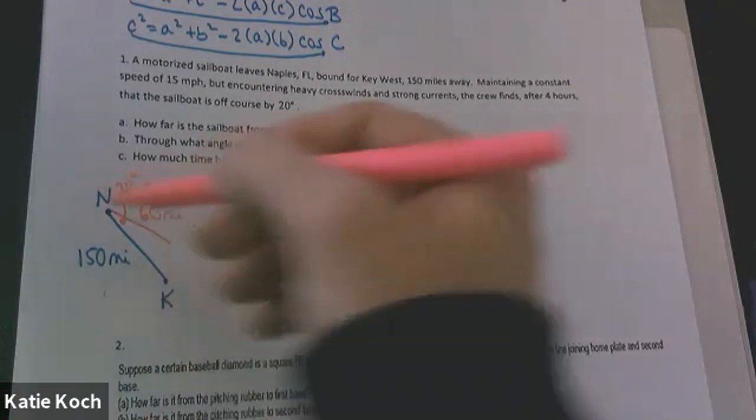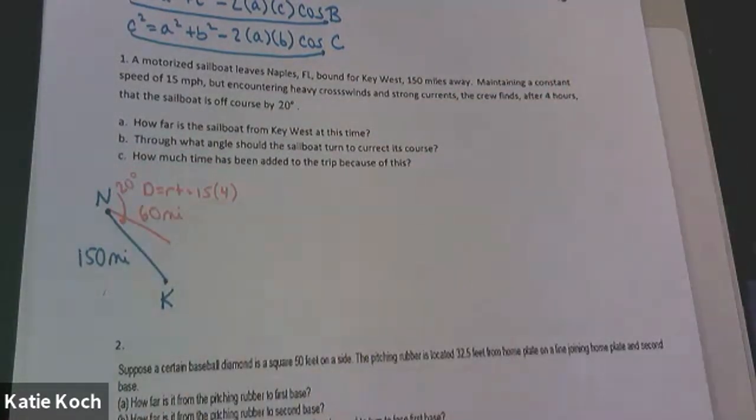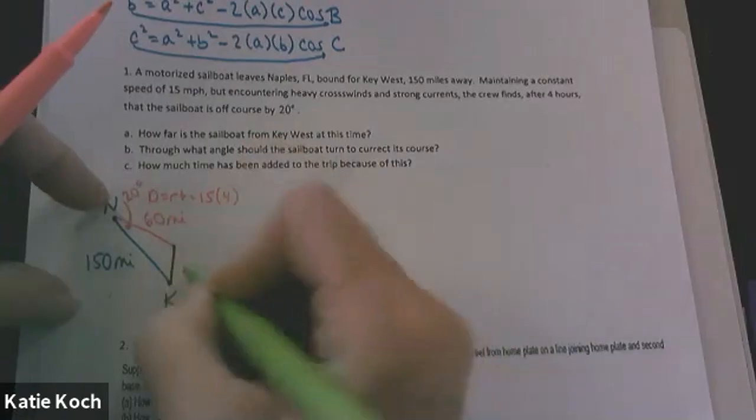And so at some point after 4 hours, they said, oh, shoot, we're off course. And they want to know in part A, well, how far off course? So we want to know this.